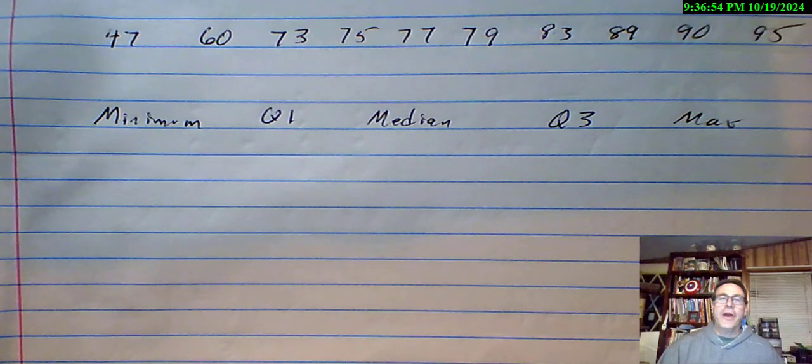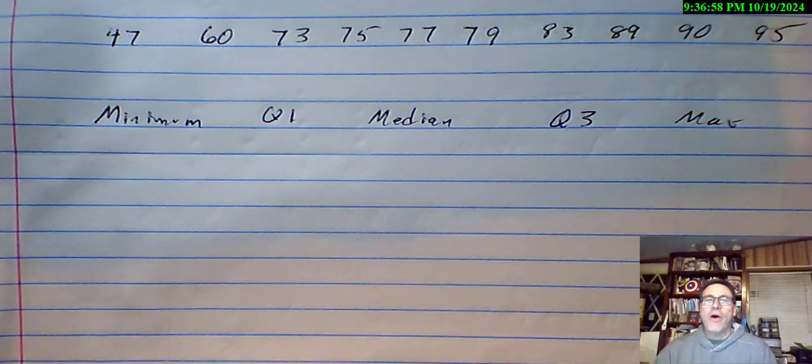All right, hey everybody. Today, or tonight, we're going to talk about another way of displaying data information. We've learned about things like dot plots, bar graphs, and histograms. So now we're going to take it one step further. We're going to learn about one more way of showing data, called the box and whisker plot.